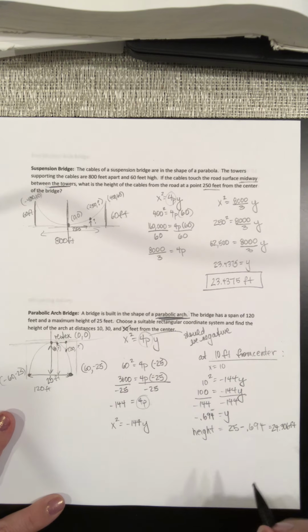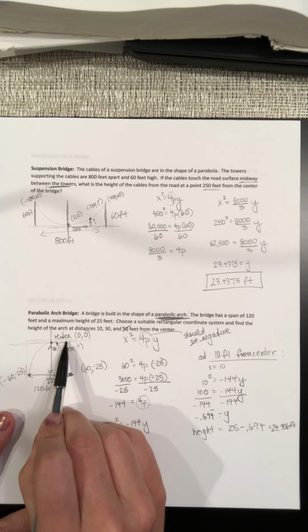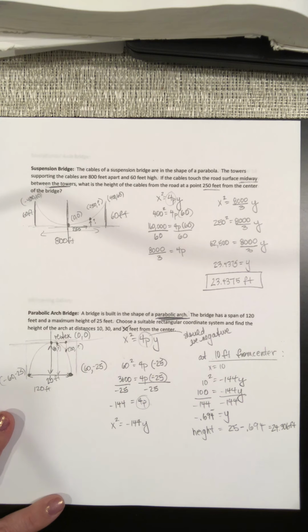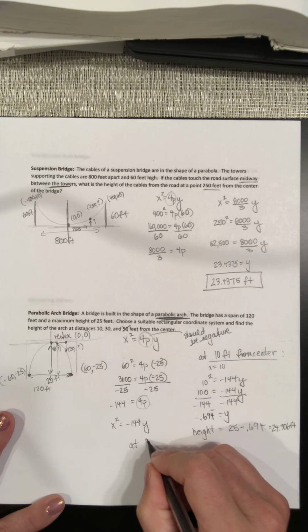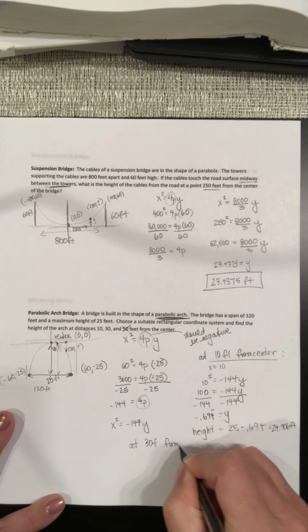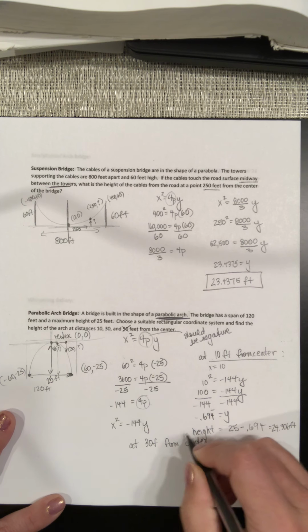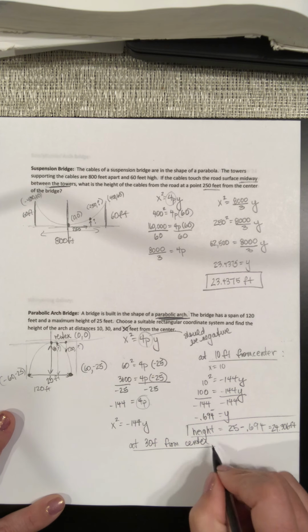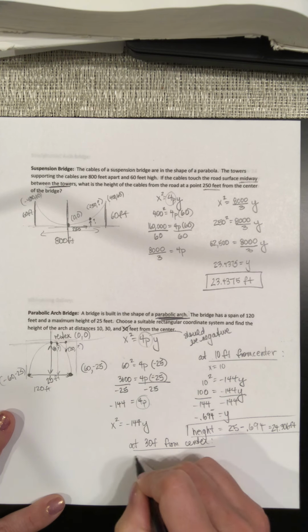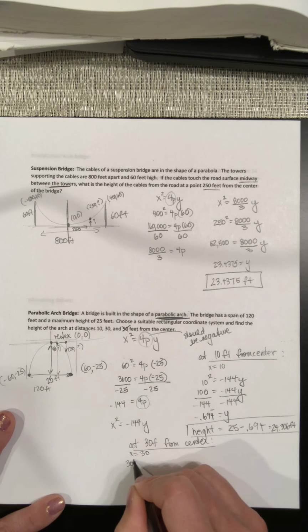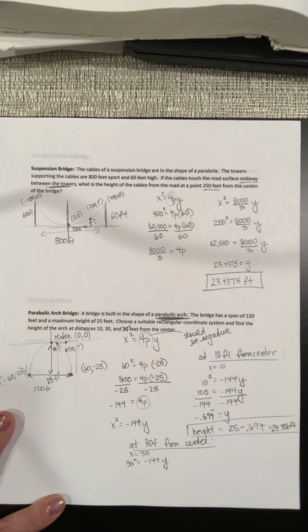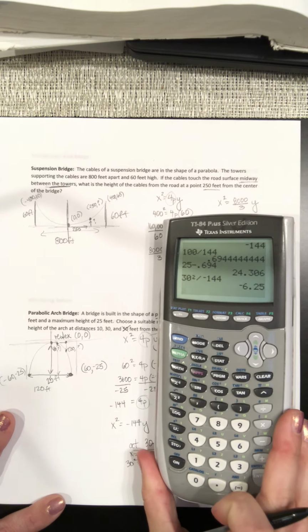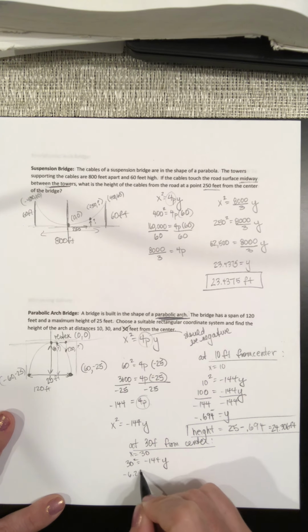Let's look at 30 feet. If I'm going a little further from the center, my height should be smaller, so hopefully I get a smaller number here. But at 30 feet from center, we're going to plug in 30. So this is when x is 30. So 30 squared equals negative 144y, right? So now I'm going to take 30 squared divided by negative 144, and that gives me negative 6.25 equals y.